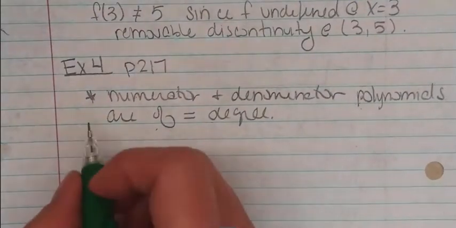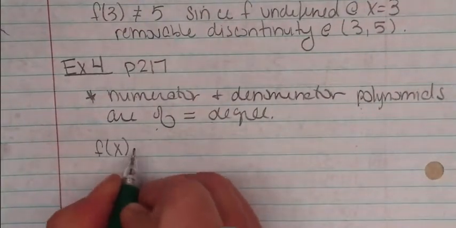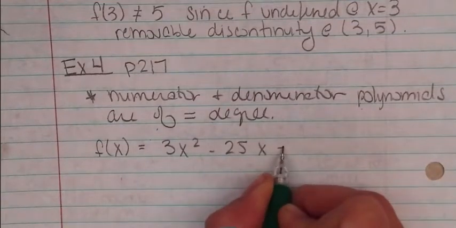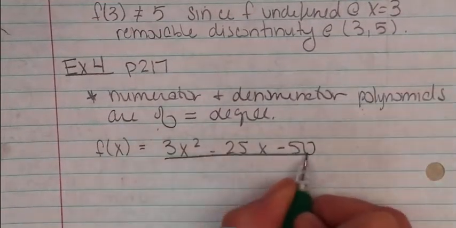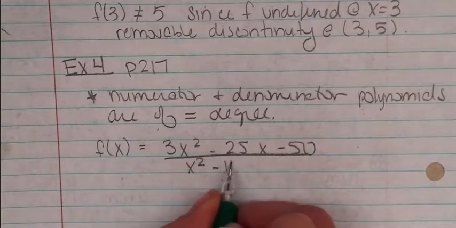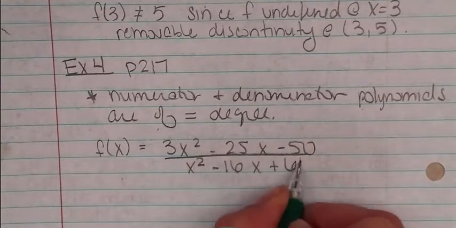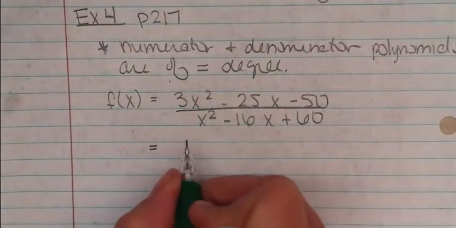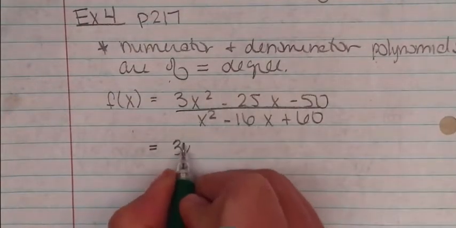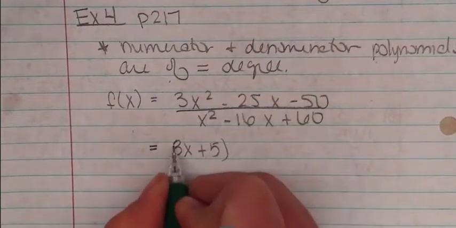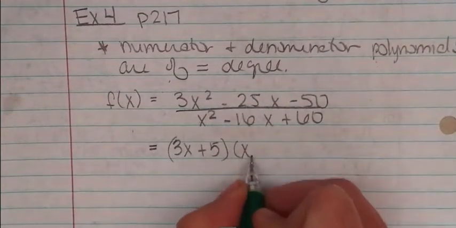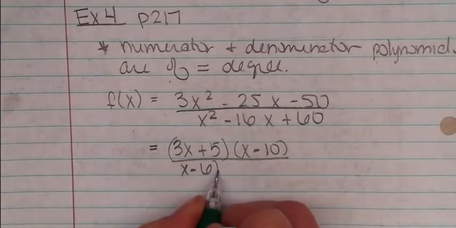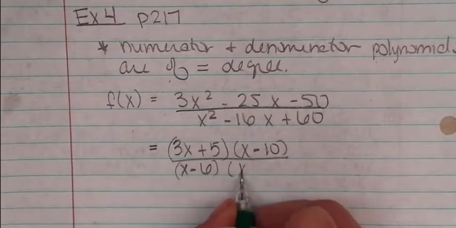Writing down the problem. f of x is (3x squared minus 25x minus 50) over (x squared minus 16x plus 60). Okay, this looks to me like it can be factored. So when I factor this, I end up with (3x plus 5) times (x minus 10), over (x minus 6) times (x minus 10).